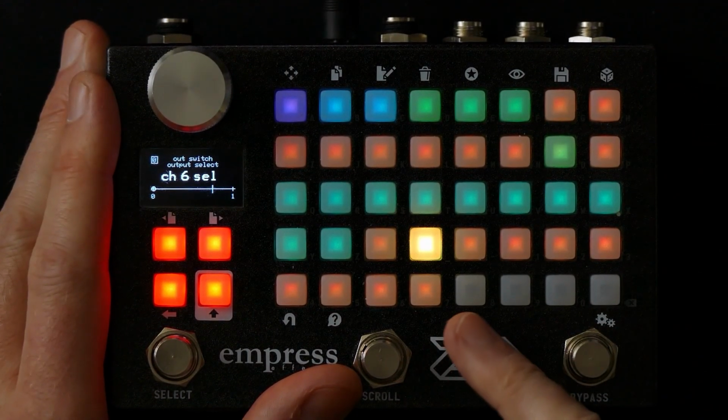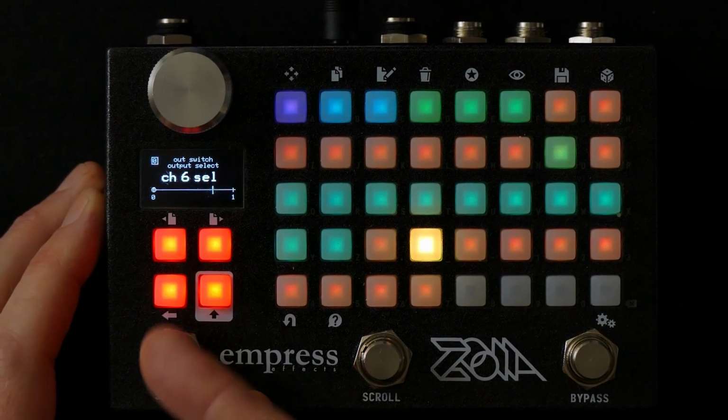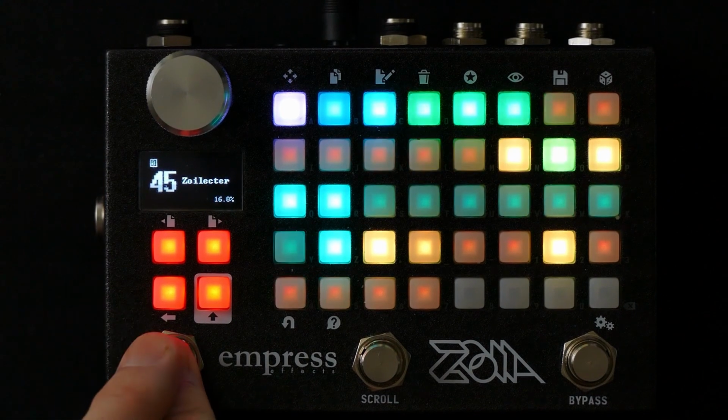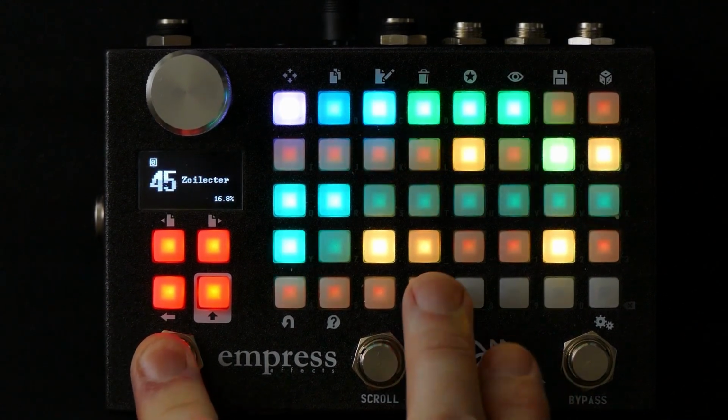So that is how it works. It registers when this is released is when it triggers, and not before.